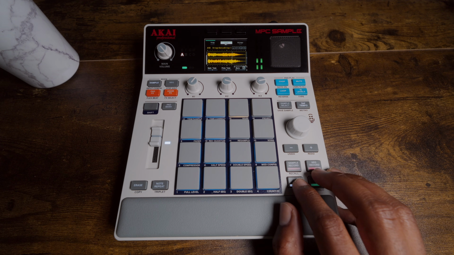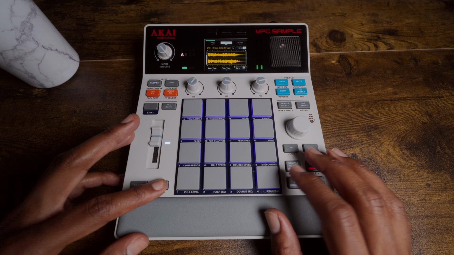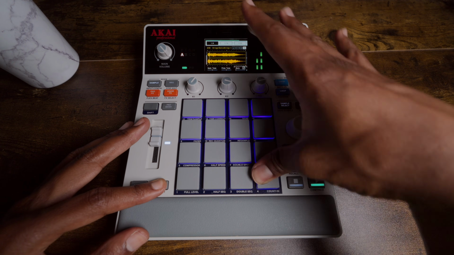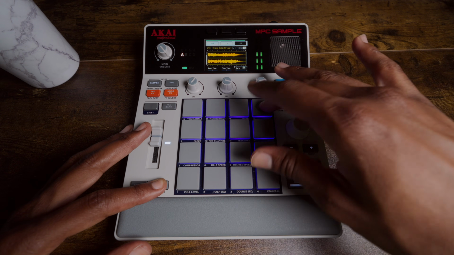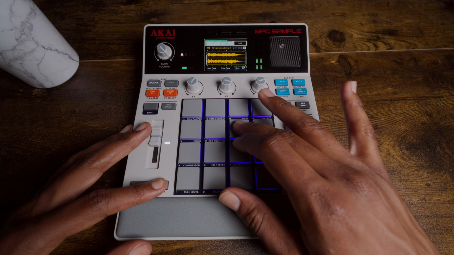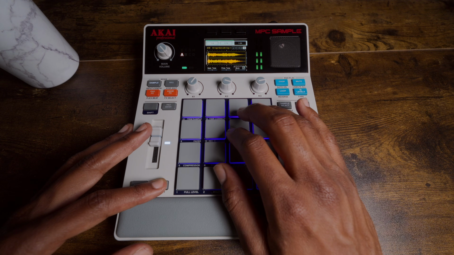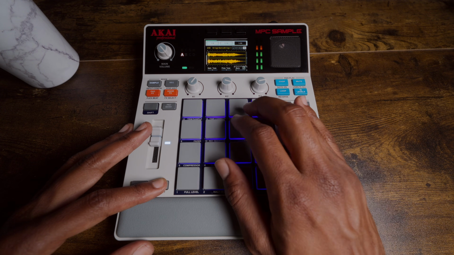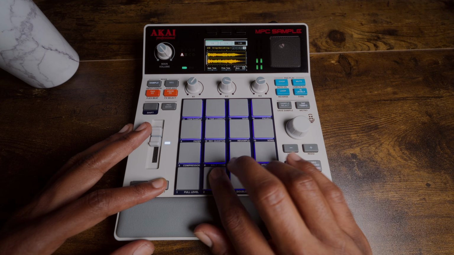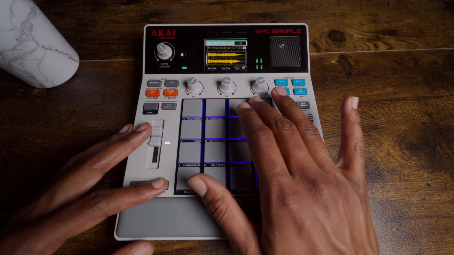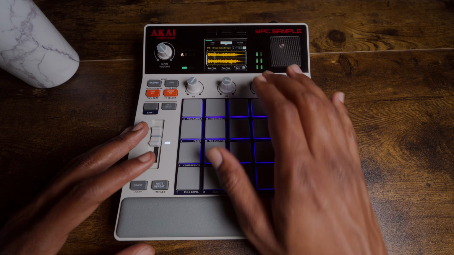So now we got this legato string here. How can we use that with note repeat and 16 level? Let's listen. Interesting, huh?